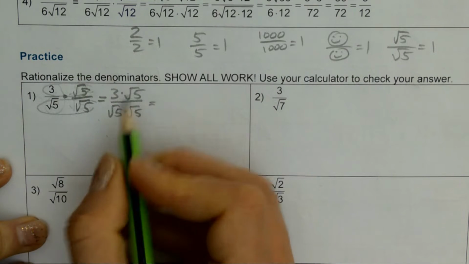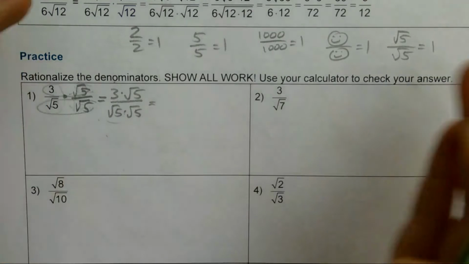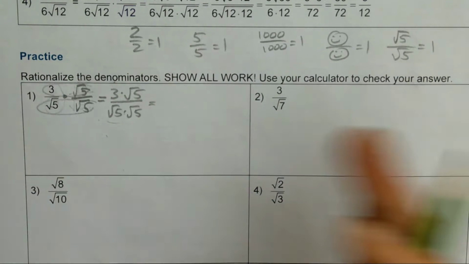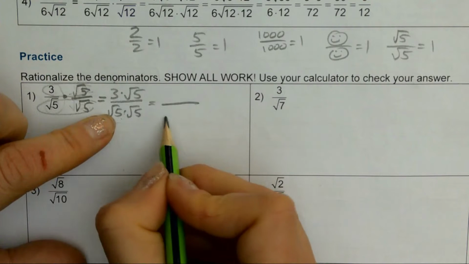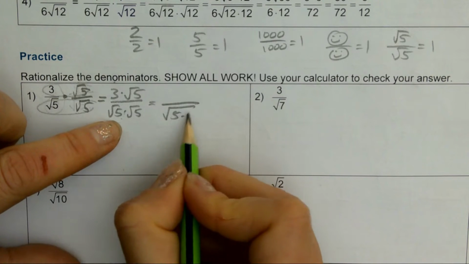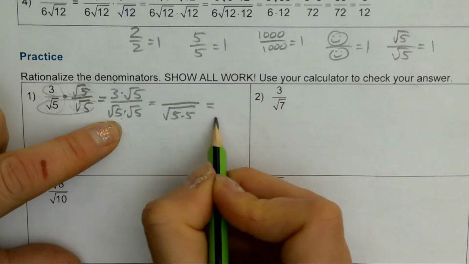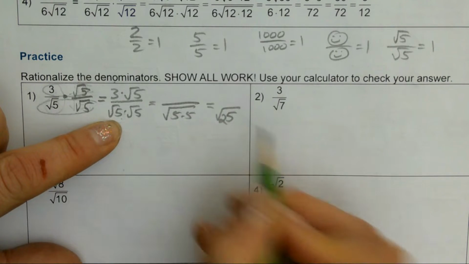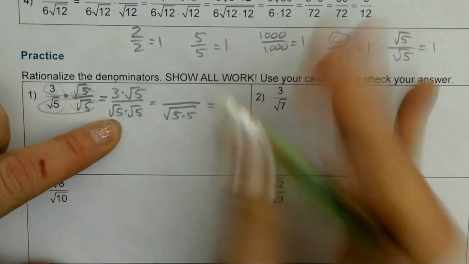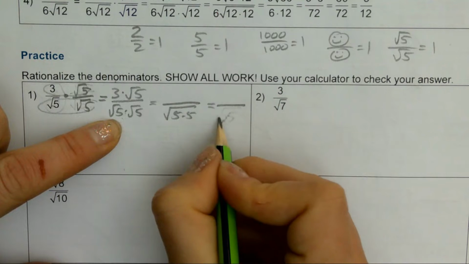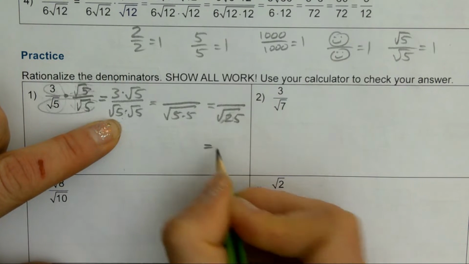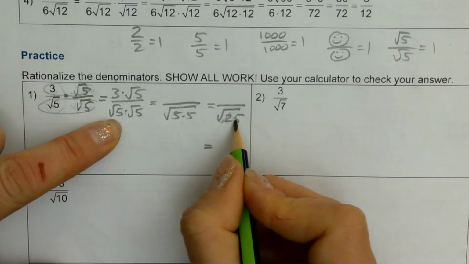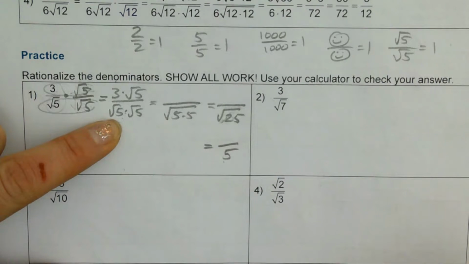Now remember the rule, when multiplying radicals, we can put them together. So this is really 5 times 5 under the radical, which is root 25. What's the square root of 25? 5. So we have a 5 on the bottom.